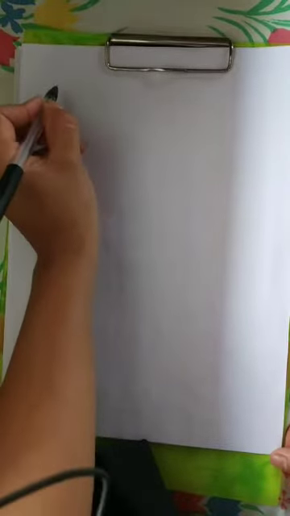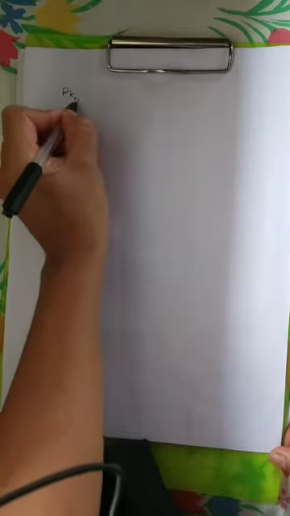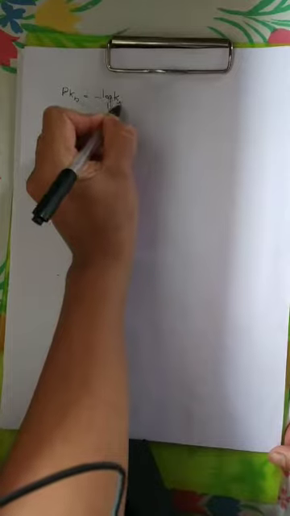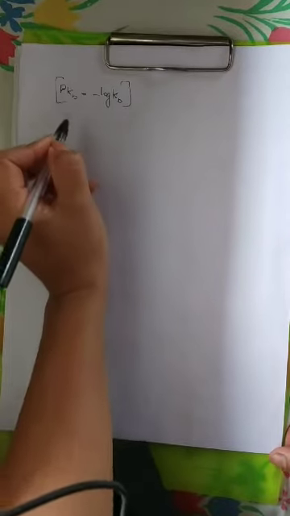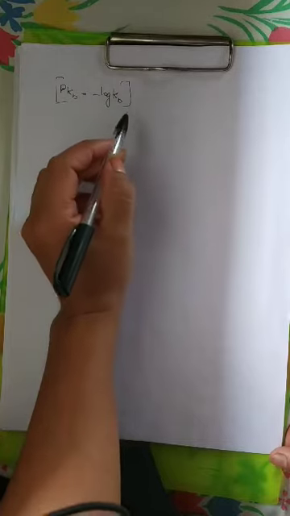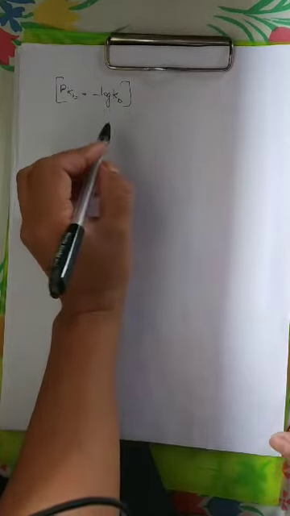Okay, from the equilibrium constant we know that the pKb value is equal to minus log of Kb. We take this because the pKb value gives a reasonable value for the equilibrium constant of amines.